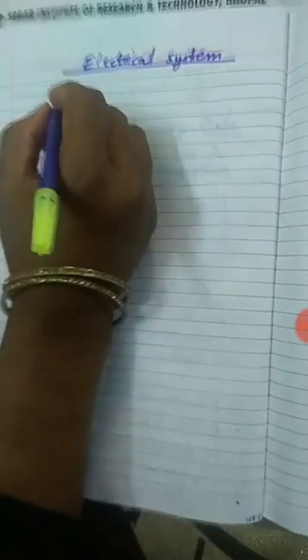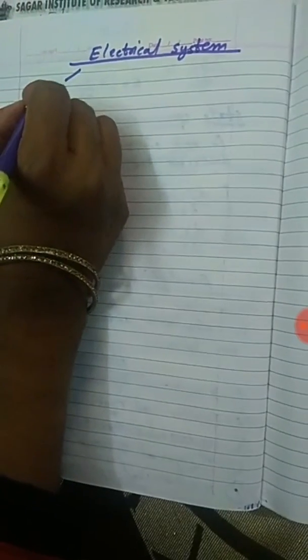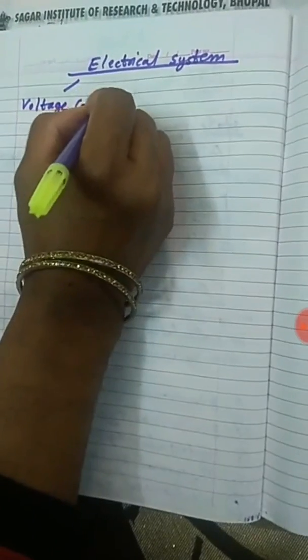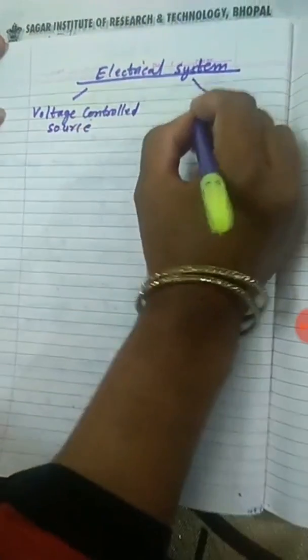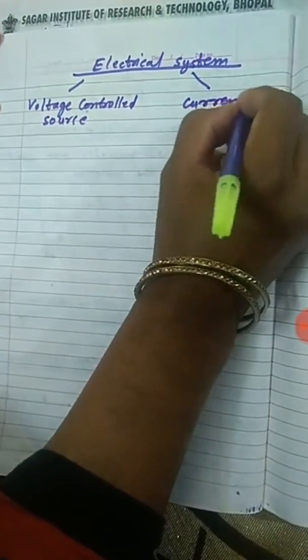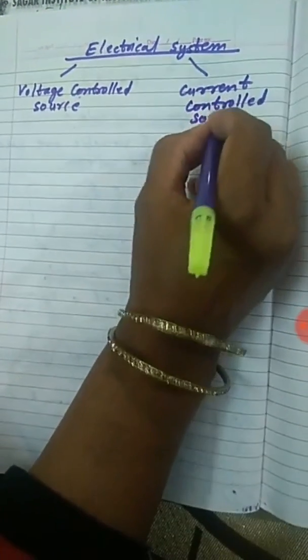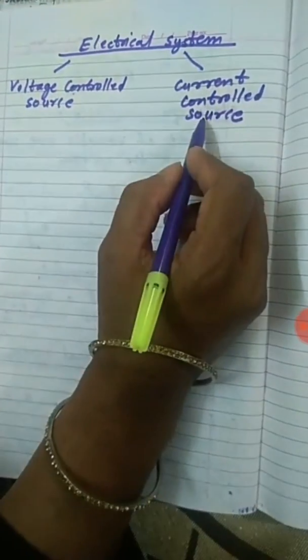In the electrical system, the voltage source or current source can be considered. The voltage control source and current control source can be considered. It means voltage control source or current control source can be given.